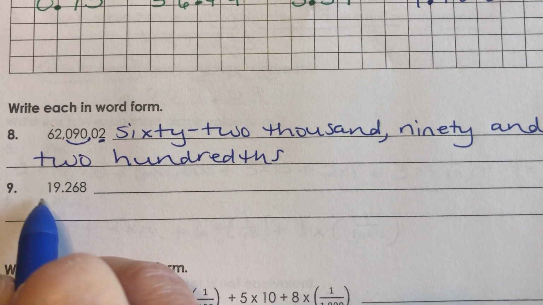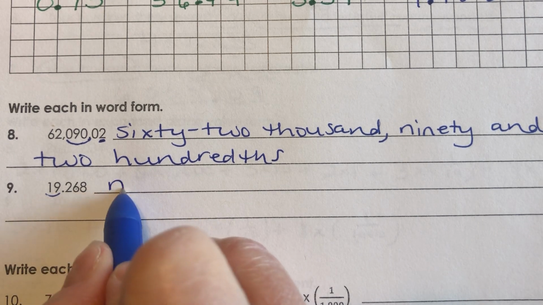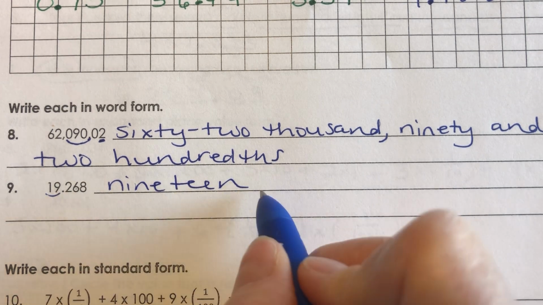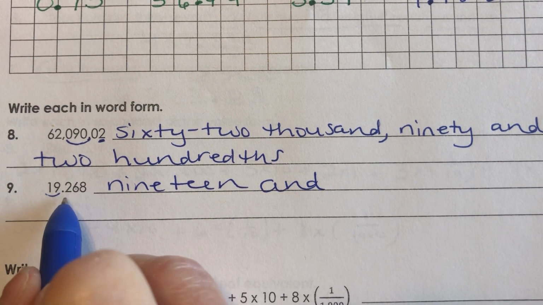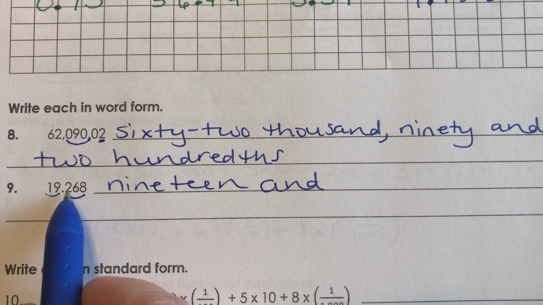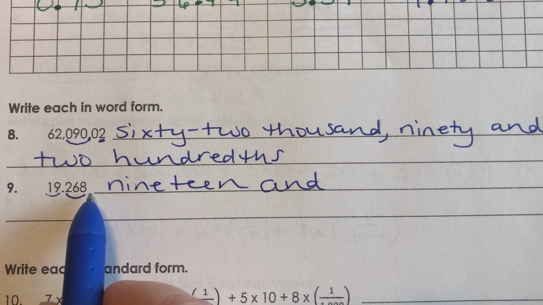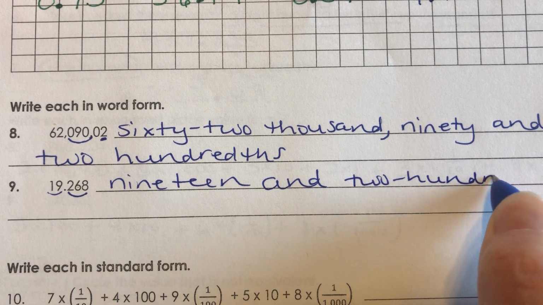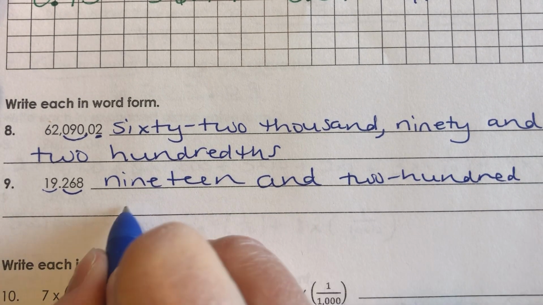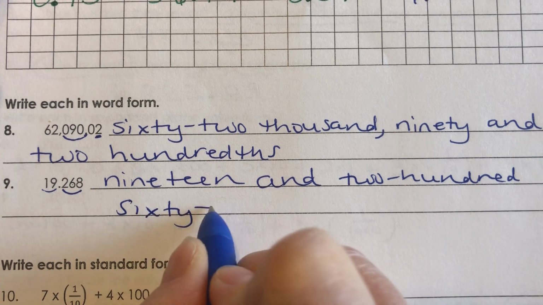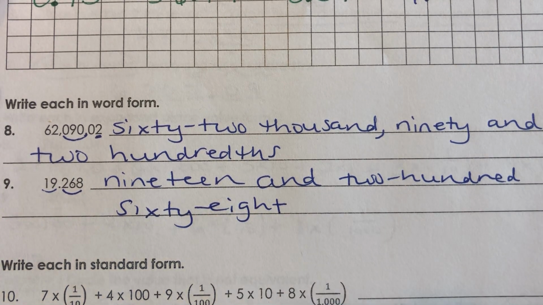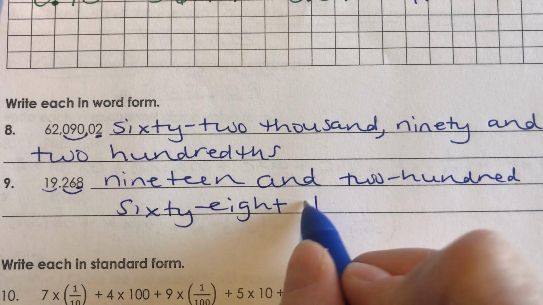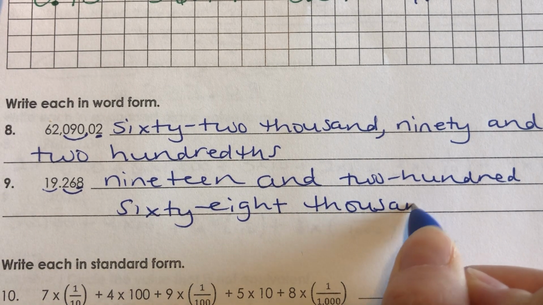Next, the chunk in front of the decimal point, I see the number 19, so I'm going to write 19. There's my decimal point, and the chunk after the decimal point, I see the number 268. So I'm going to write 268. And 268 what? This 8 is in the thousandths place, so I have to write thousandths.